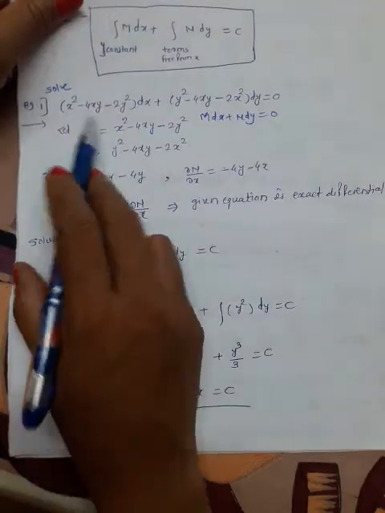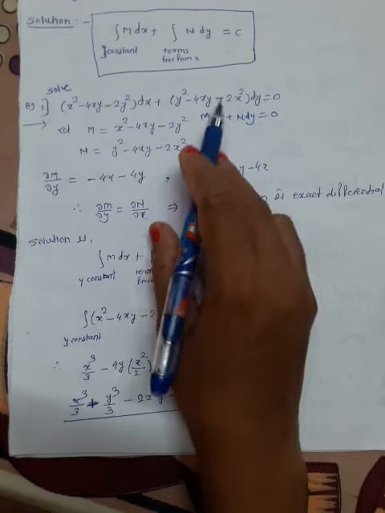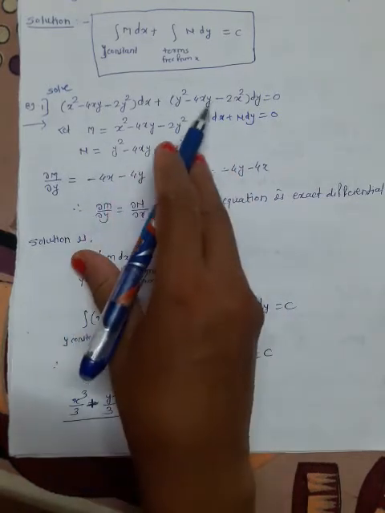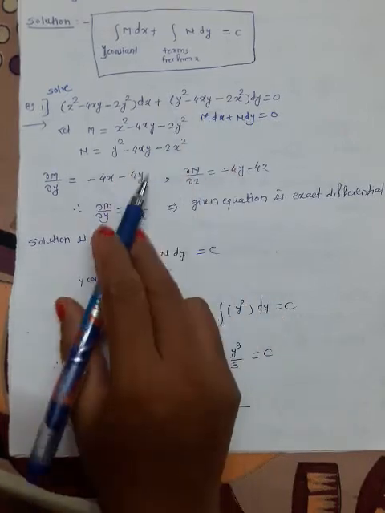Therefore M is this bracket, x square minus 4xy plus 2y square, and N is this bracket, y square minus 4xy minus 2x square. And here it is plus only, that's why N is only this bracket.